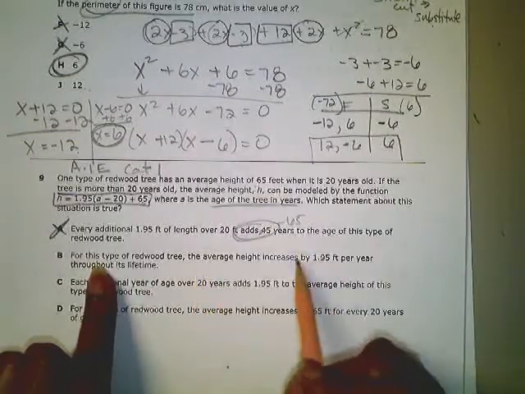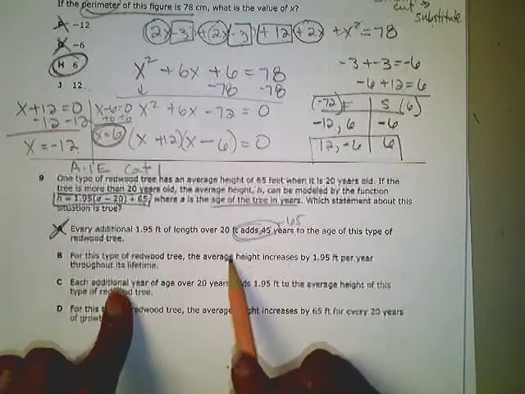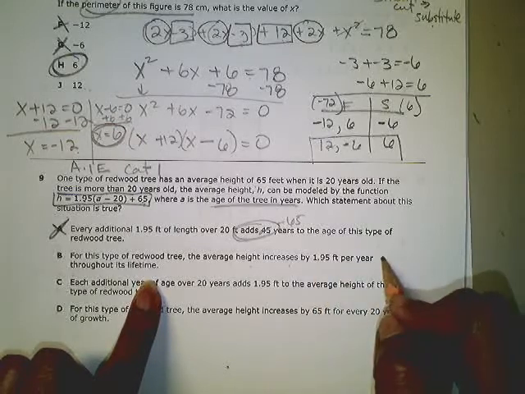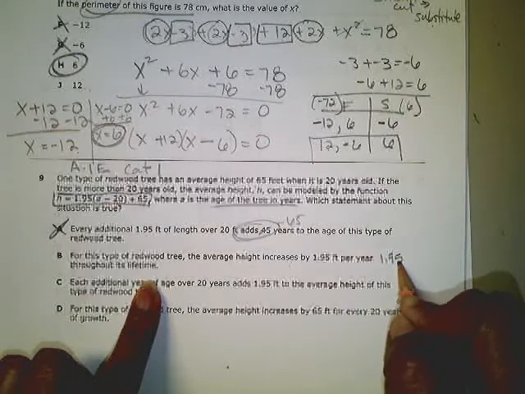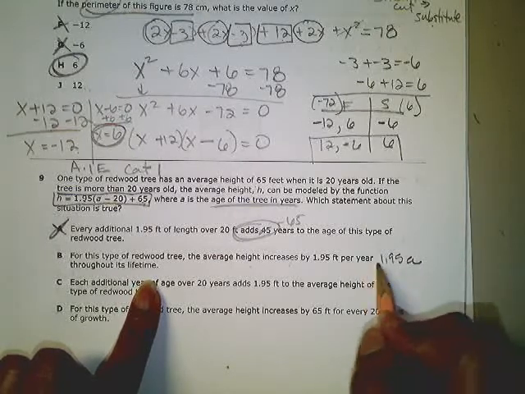It's not increasing, it's increasing by 1.9 feet, but it's not including the 20. So I'm missing the 20 years. It's not including that. This would look like 1.95 just times the years. That's what that looks like without the 20.